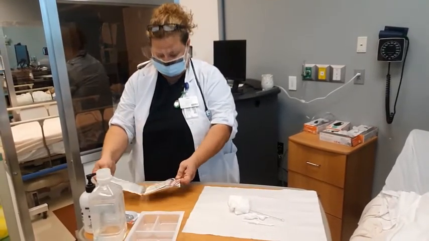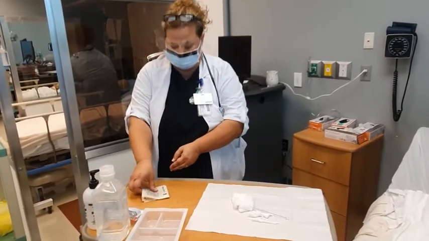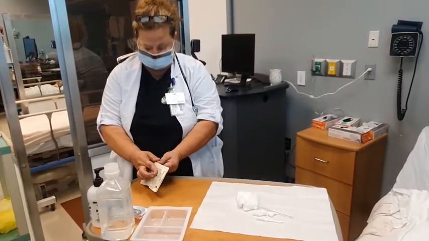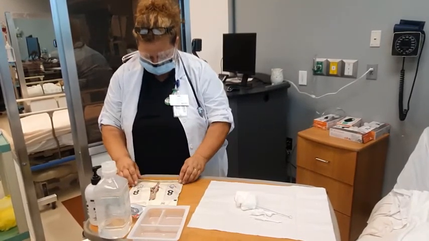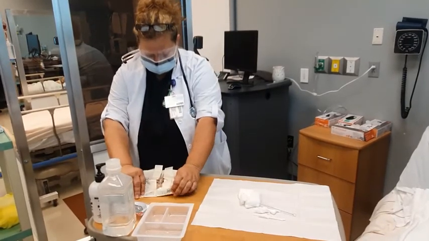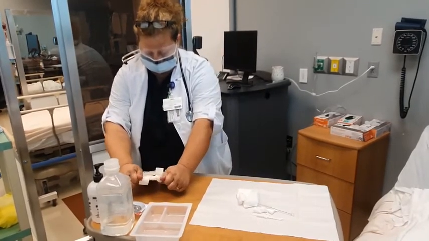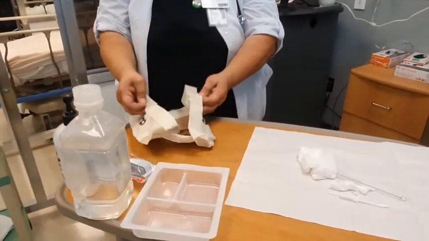So you'll open up your gloves. And again, when you're opening up the gloves, make sure you do all the little bends, because if you do, then it won't flip back on you. Open it up from here.